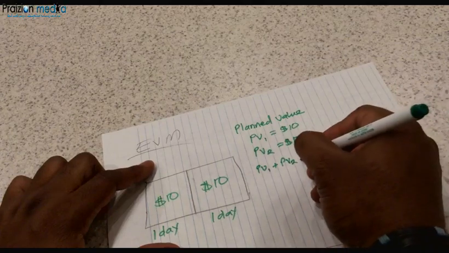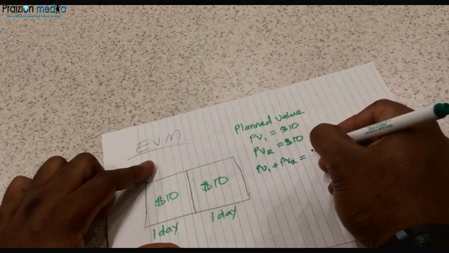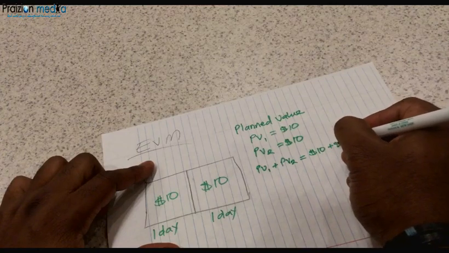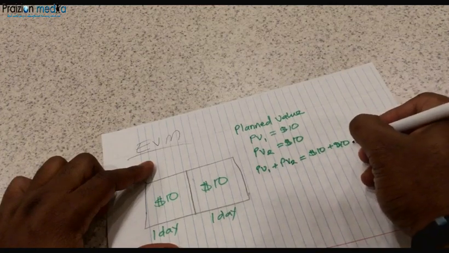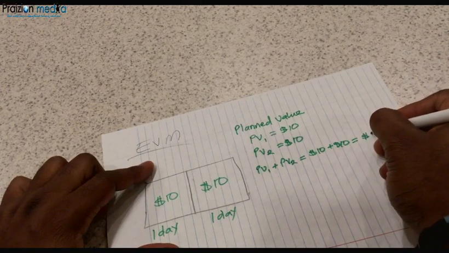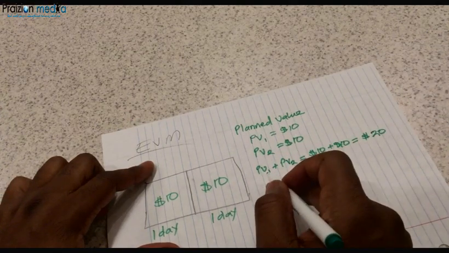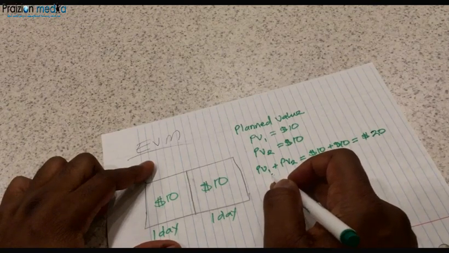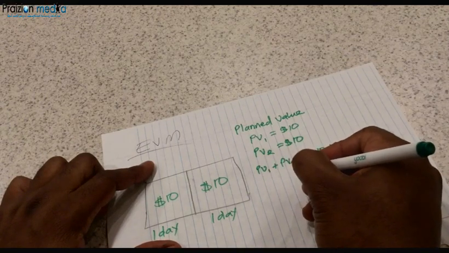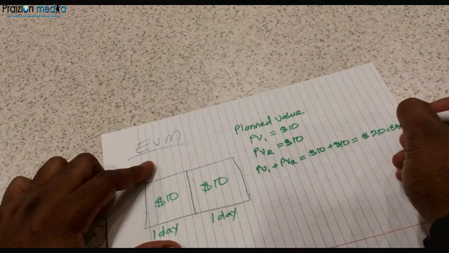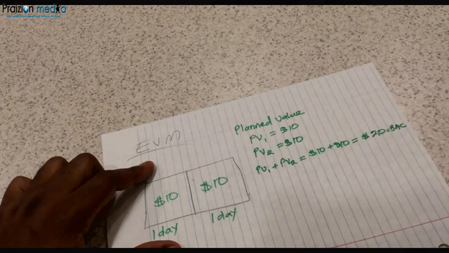And since it's just a 2-day project, this is going to be $10 plus $10, and that gives us $20. And this summation of PV for day one plus PV for day two is known as the BAC, the budget at completion.